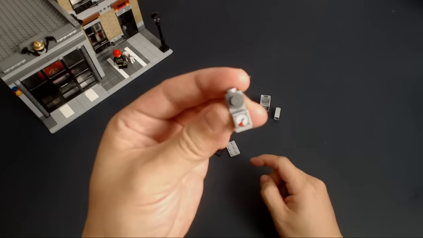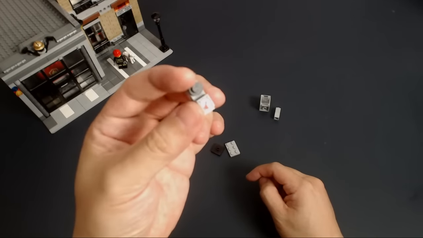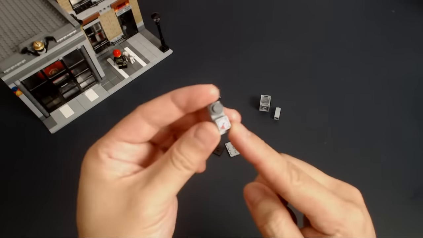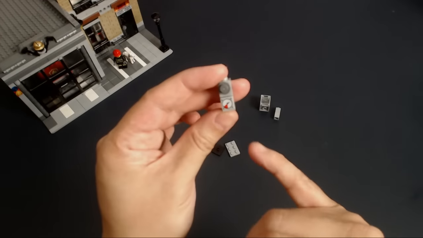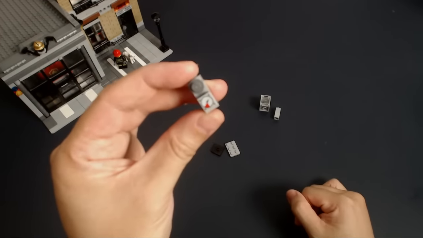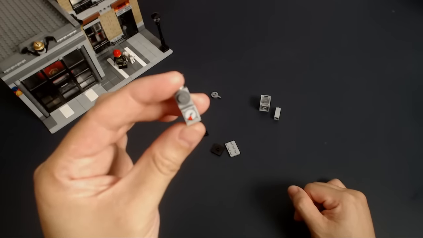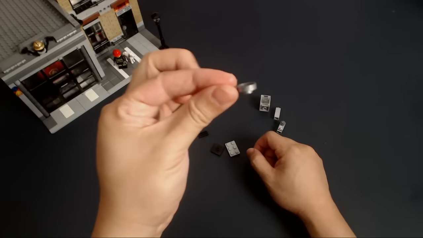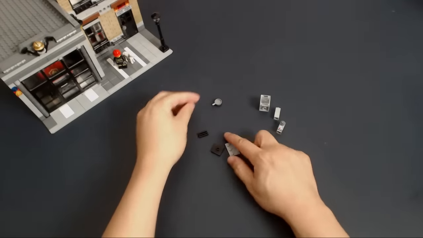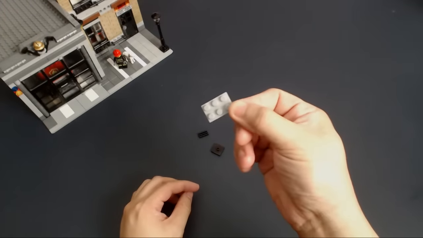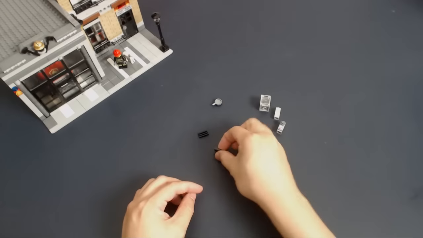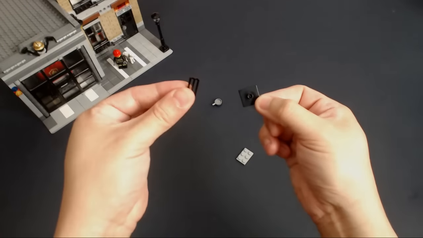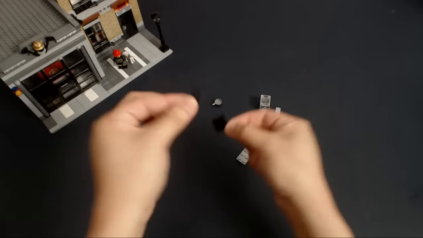If you don't have this gauge or heating gauge, you could also use the meter, which is a round tile. So anything that gives some kind of indication. I like this because of that red portion, so it looks like something is being heated up. A frying pan or a pot. A 2x3 plate. This will be your base. A 2x2 jumper plate. And this 1x2 grill part.